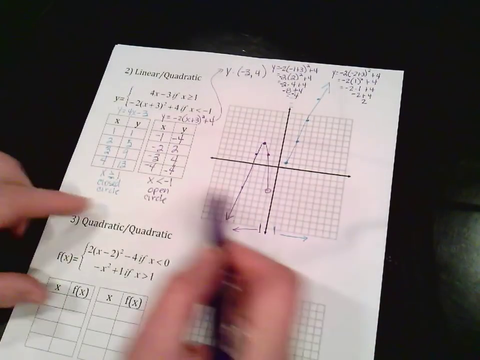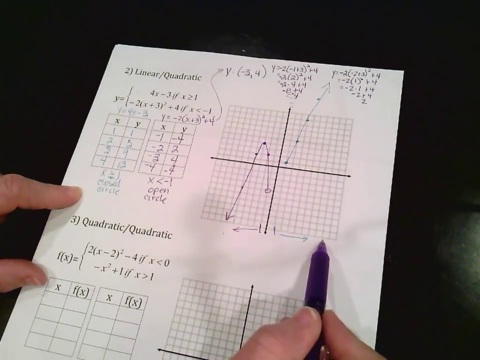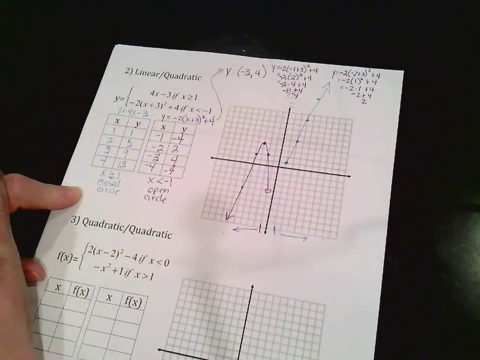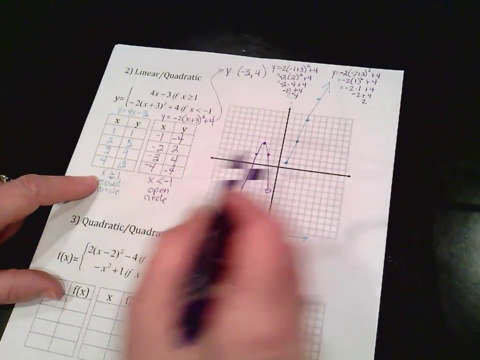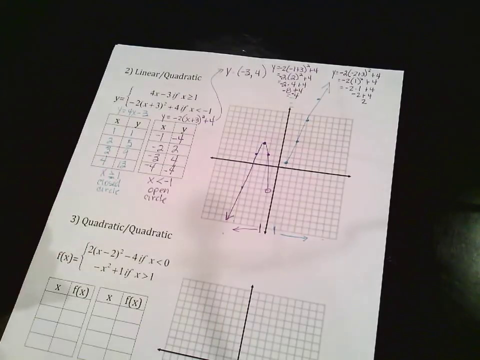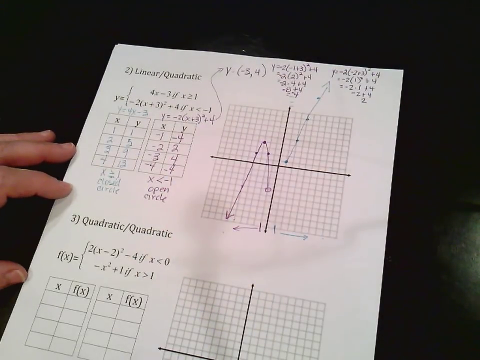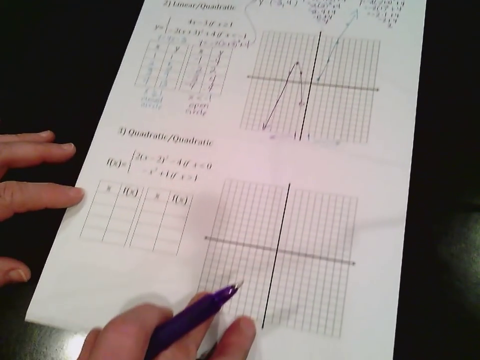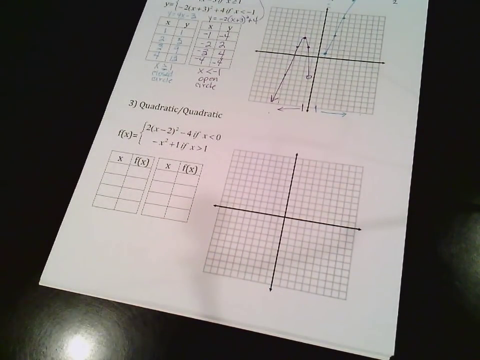The purple this time is to the left of -1. The blue is to the right of +1, which means I don't have anything in between those. The one without the inequality has the open circle. The one with the equals under the inequality is a closed circle. One other thing, and again, pay really close attention to your order of operations and making sure you're paying attention to negatives. Okay, the next one we have are 2 quadratics.